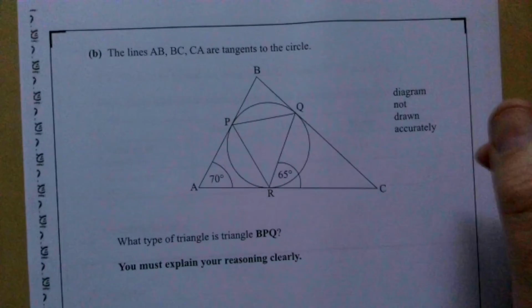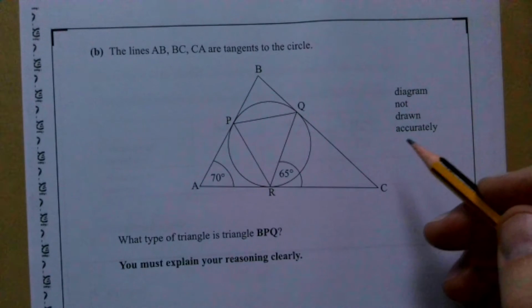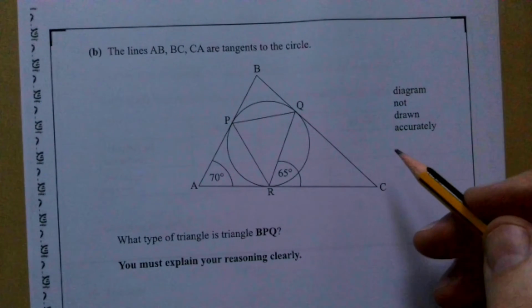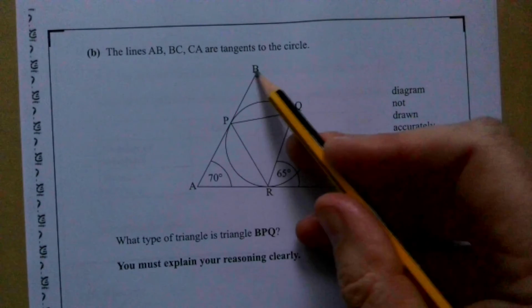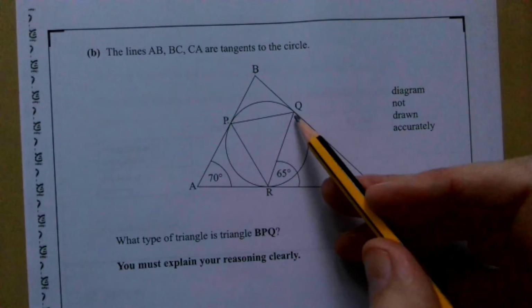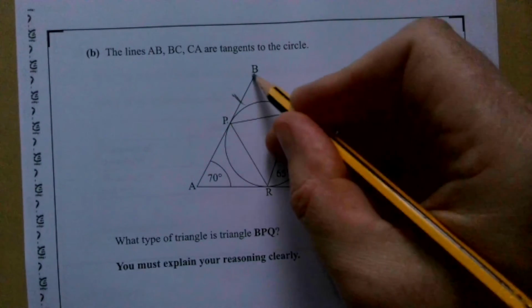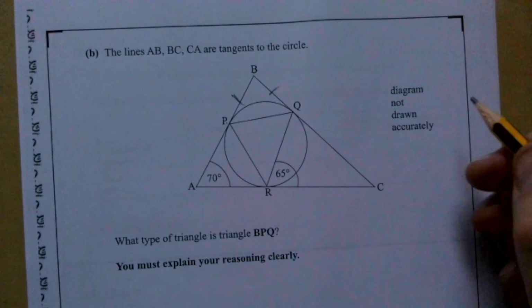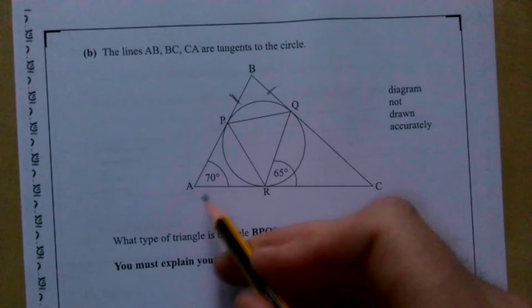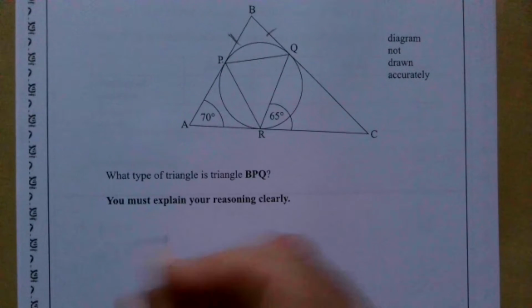The lines AB, BC and CA are tangents to the circle. What type of triangle is BPQ? You must explain your reasoning clearly. So it's angle BPQ. We need to work out our angles here and see what we have. Now incidentally, I know those two are the same length because they're tangents coming from the same point. So we're good with that, but I think we have a few angles to work out from there. So first of all, I'm going to work out angle ARP. And we'll write this as we go.